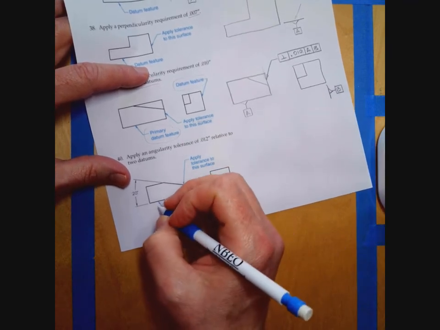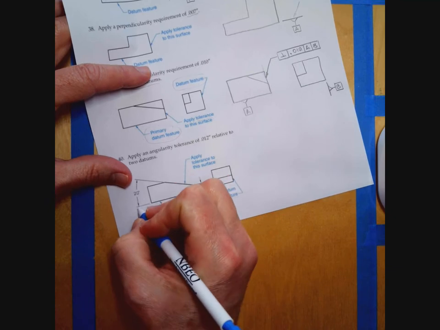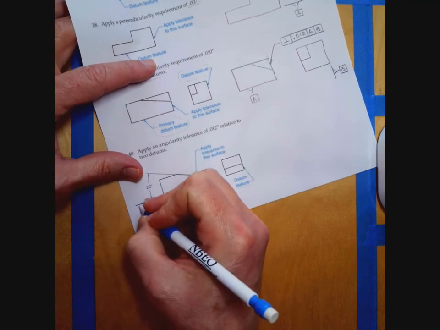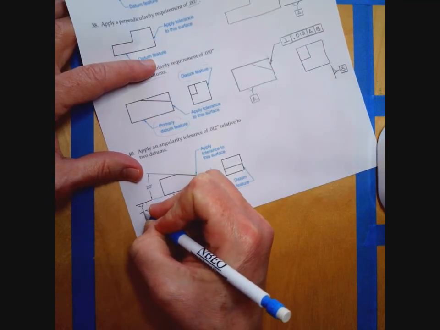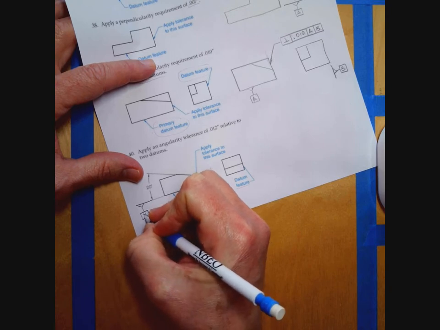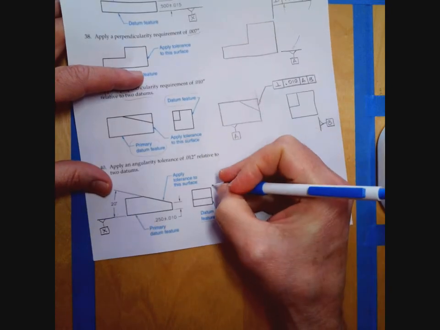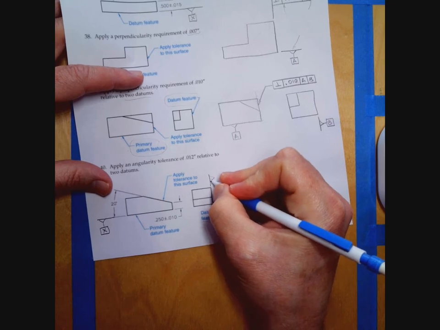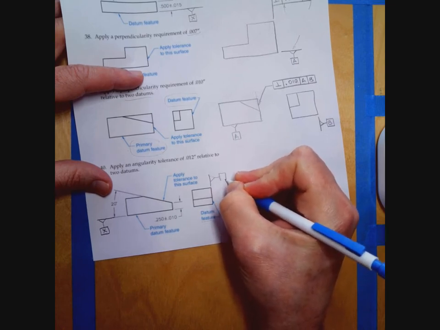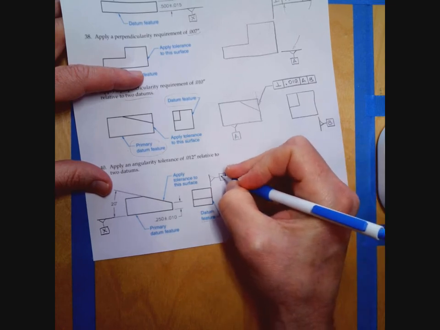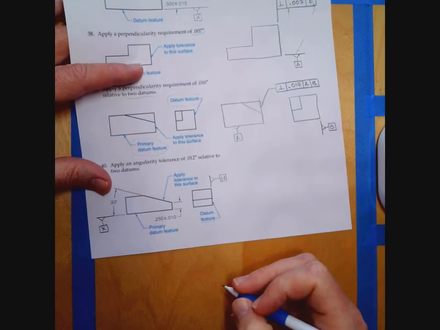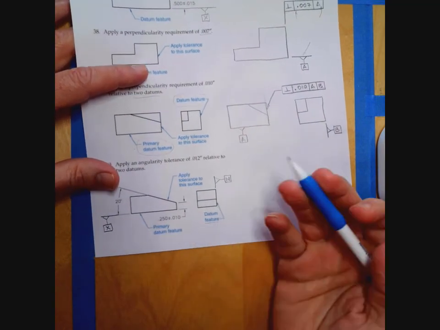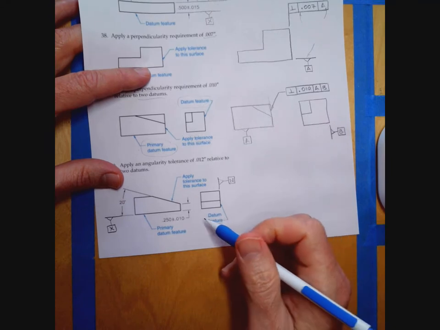So we can call this X, and we'll call this N. Okay, right? Remember the numbering or the lettering doesn't matter.